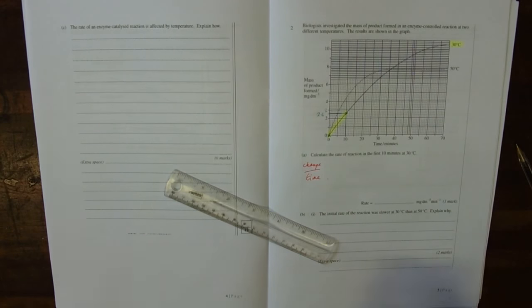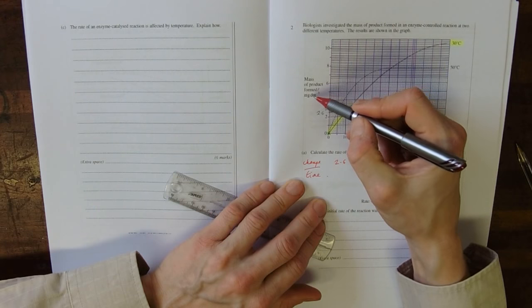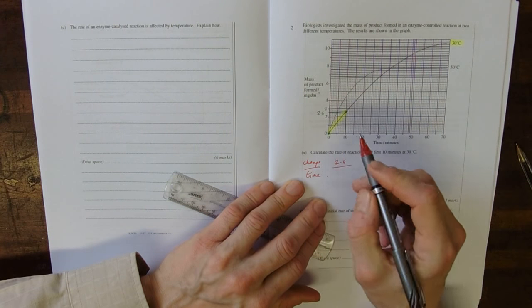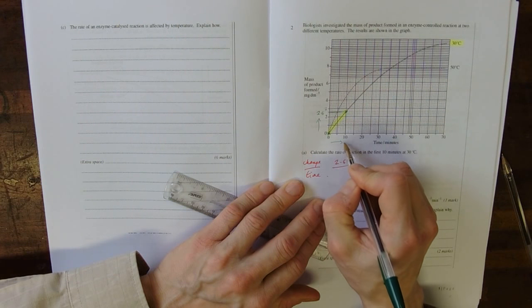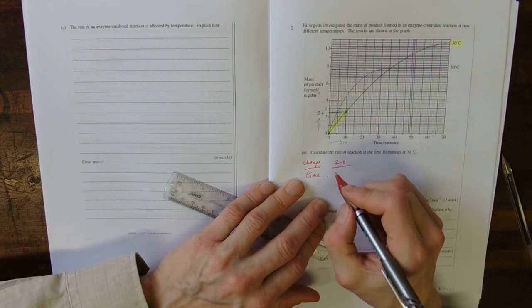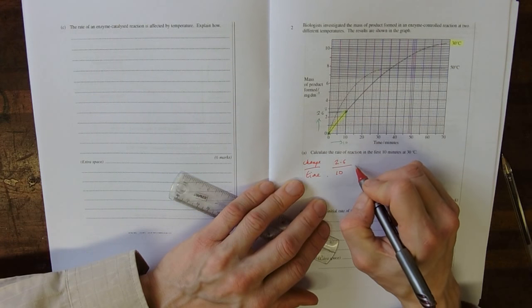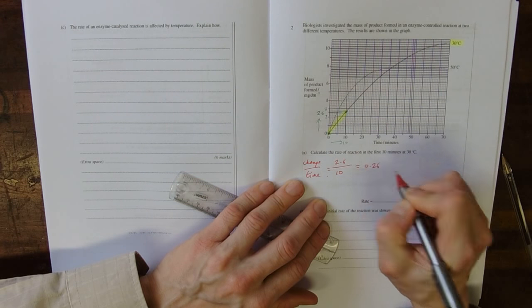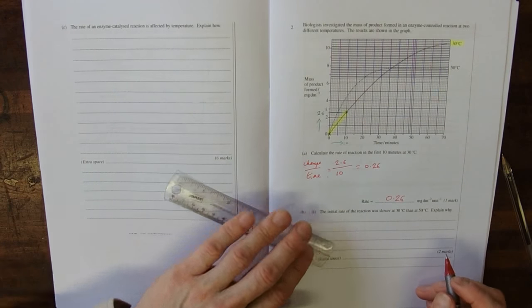So our change is 2.6 milligrams per dm cubed divided by the time. So that's gone up to 2.6 and that's gone up to 10. So our time is 10. So 2.6 divided by 10, you can do that in your head, is 0.26. And we're just going to put that in there, 0.26.